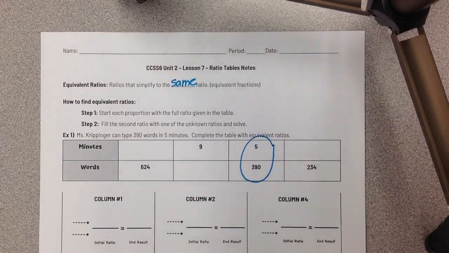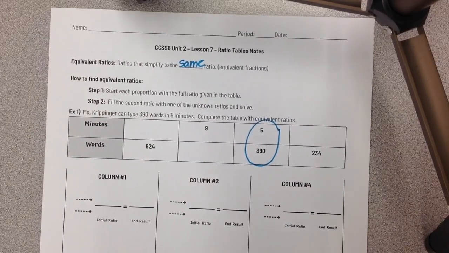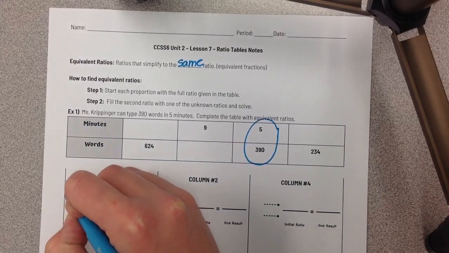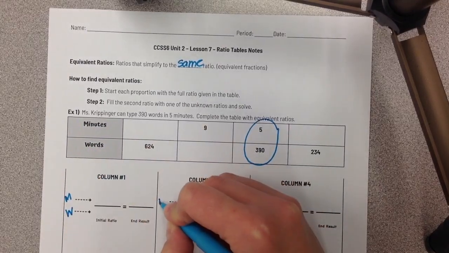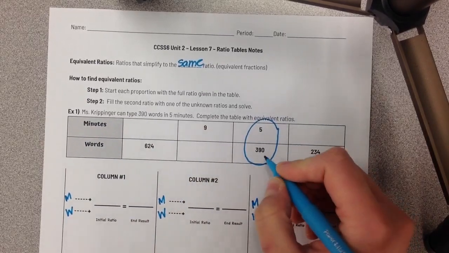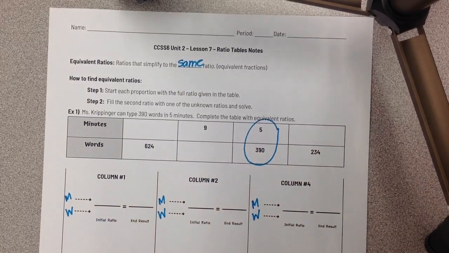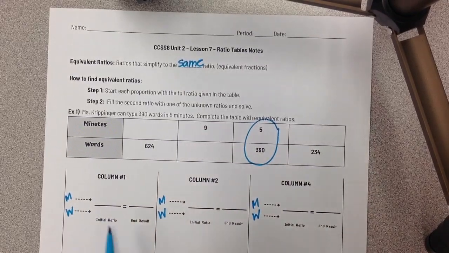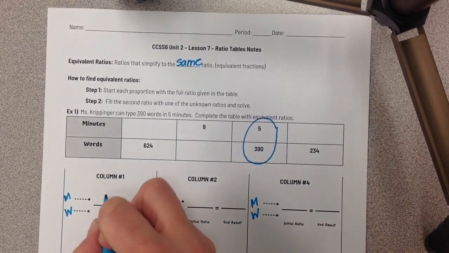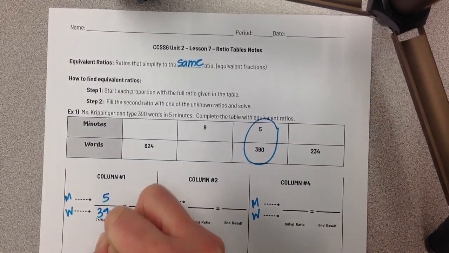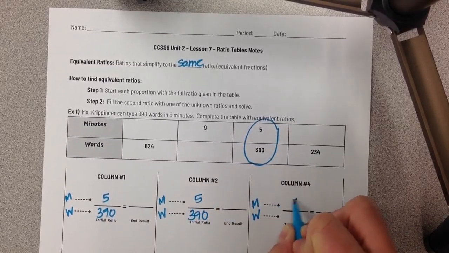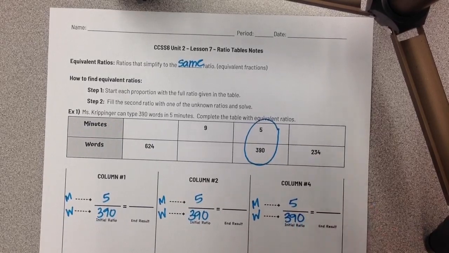So we're going to fill in our units. For all of these, we have minutes and we have words. Minutes is at the top, words at the bottom, so we can just do it in that same order. Our initial ratio for all three of these is 5 to 390. That's the initial ratio we're given. We know in 5 minutes Miss Krippinger can type 390 words.